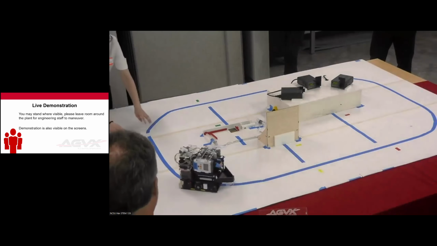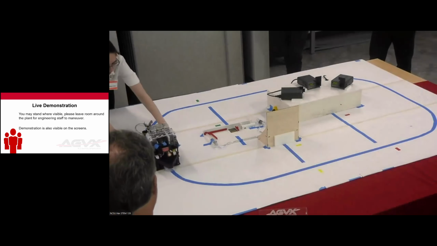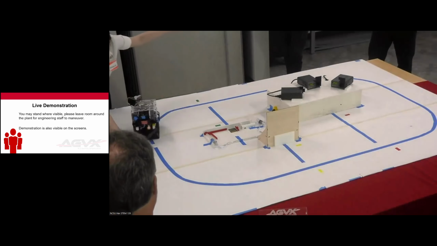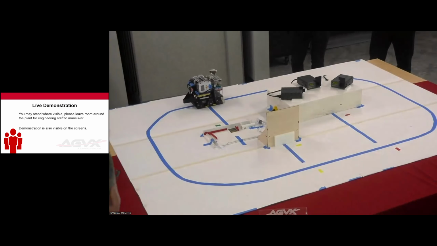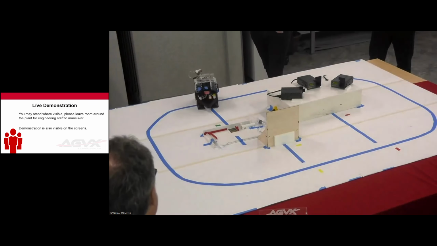You go ahead and do the 2-inch incline over on this side. So continue driving over the 2-inch incline. It is working. It's just very faint.